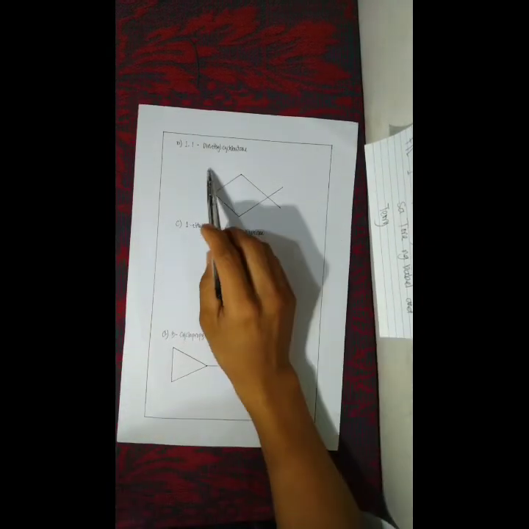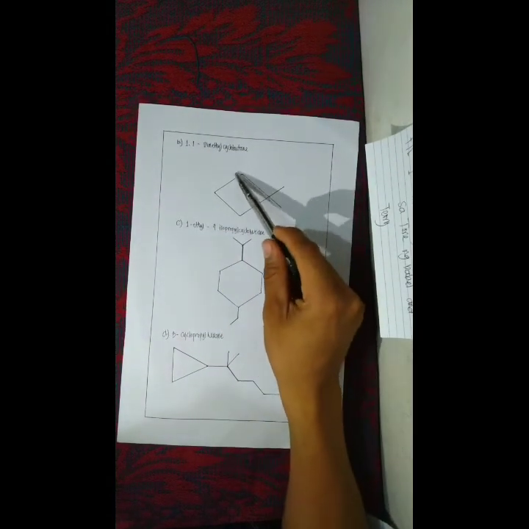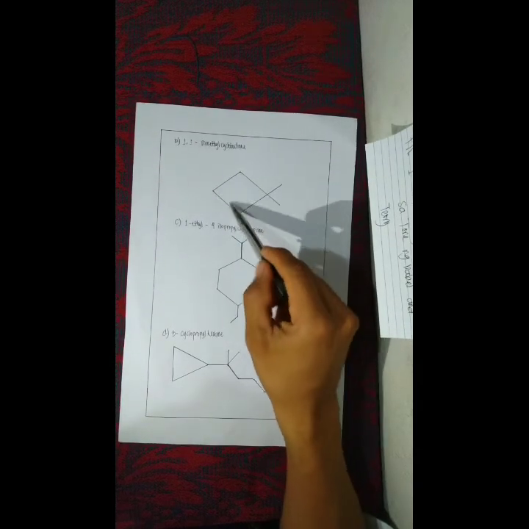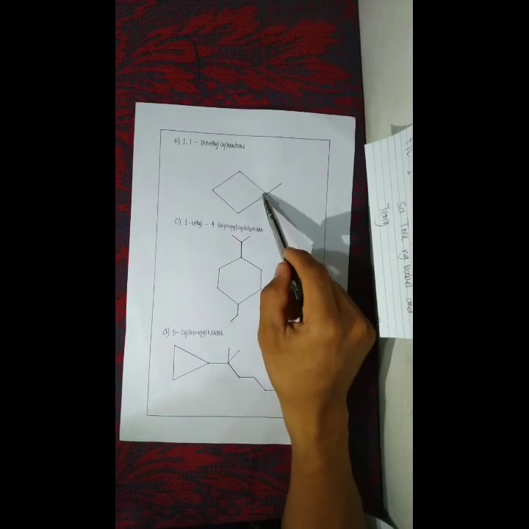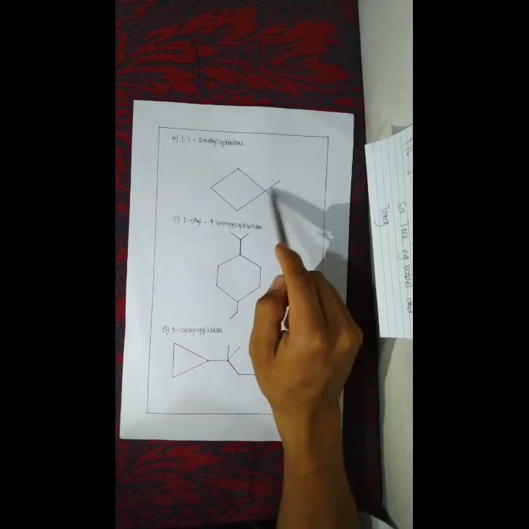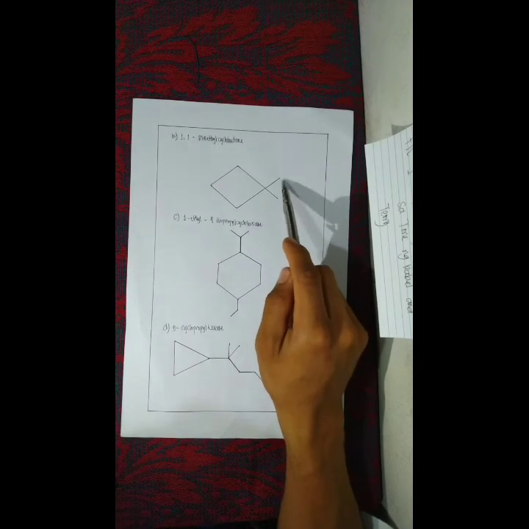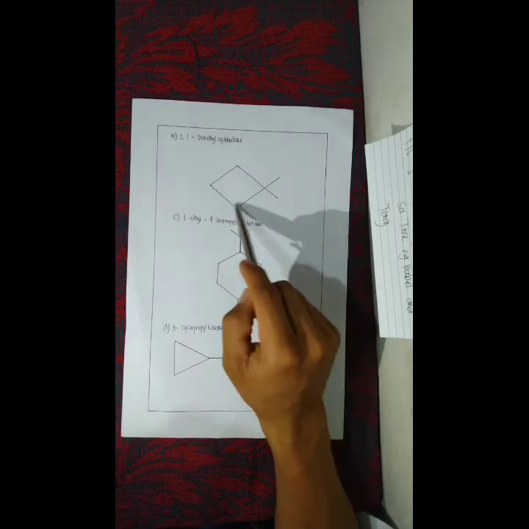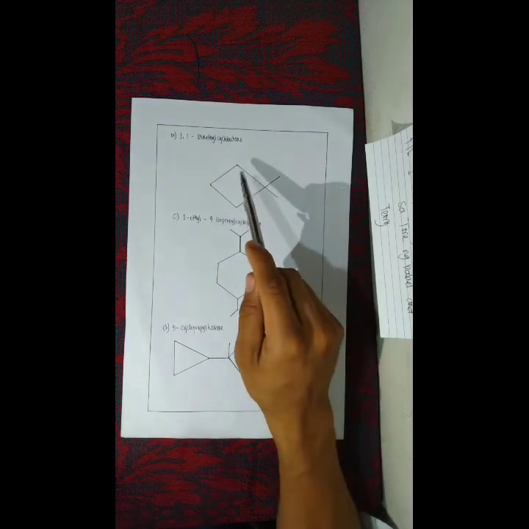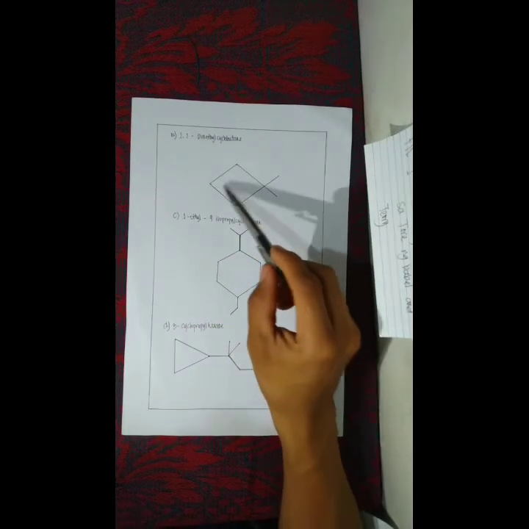Okay, letter B is 1,1-dimethyl cyclobutane. So this is the cycloalkane called cyclobutane that has 4 carbon atoms, and 1,1 is positioned here. So this part here is the methyl, and if it is combined to the cycloalkane called cyclobutane, it is now called dimethyl cyclobutane.